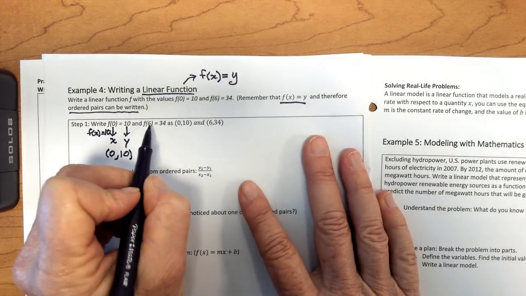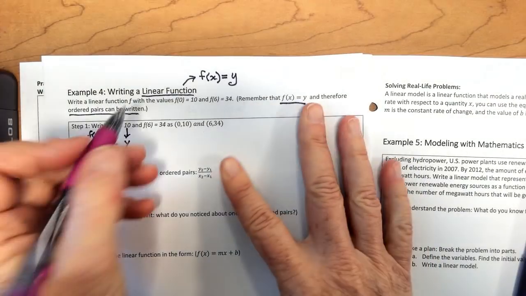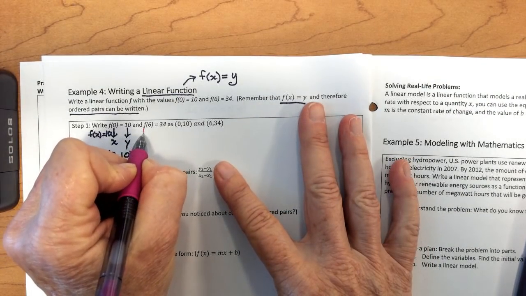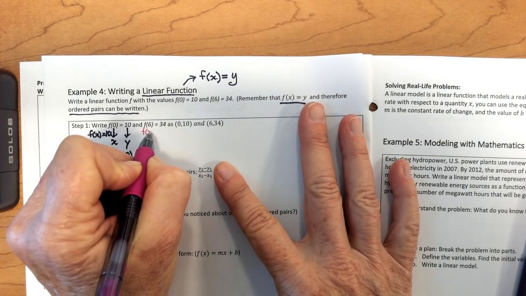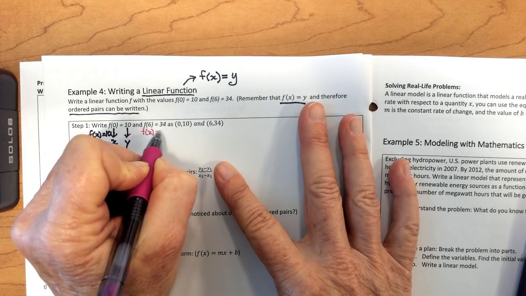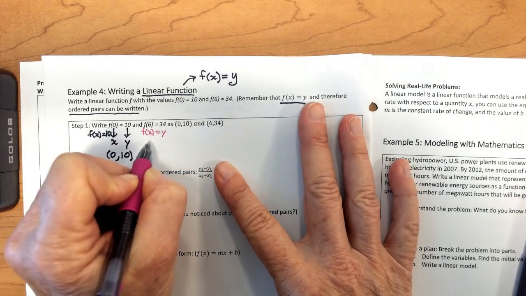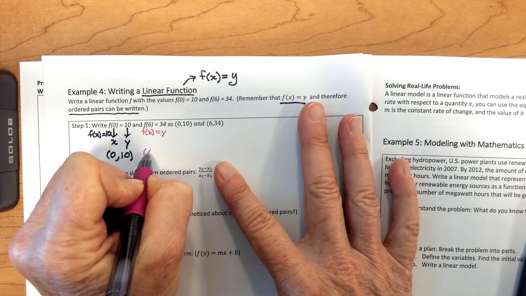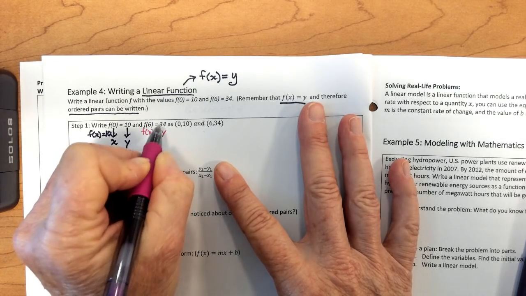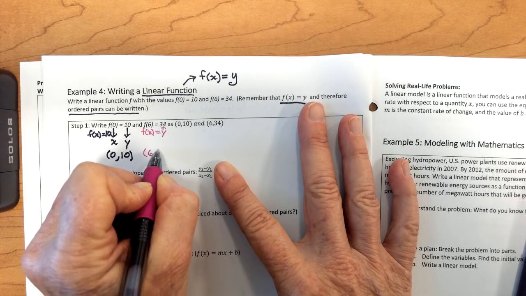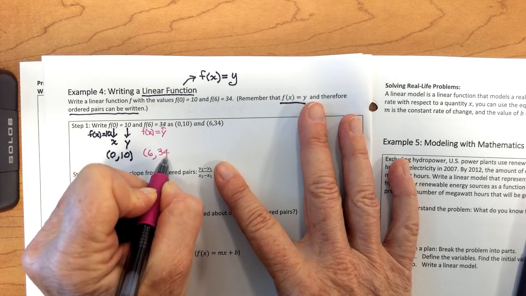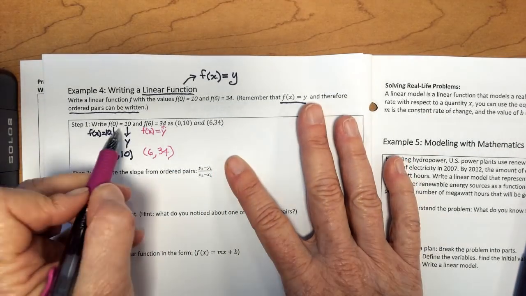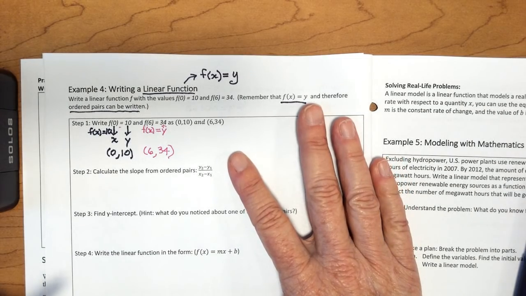And I'm going to do the exact same thing here. I know that this means f of x is equal to y. So what do I know? I know that 6 is x, and which number is y? 34. So I wrote 2 ordered pairs based on function notation.